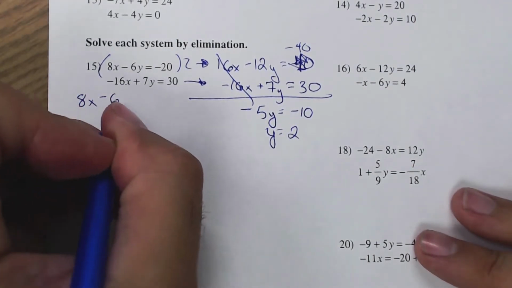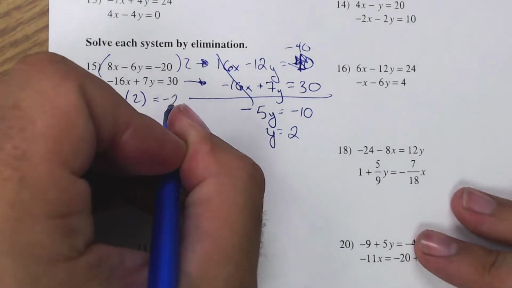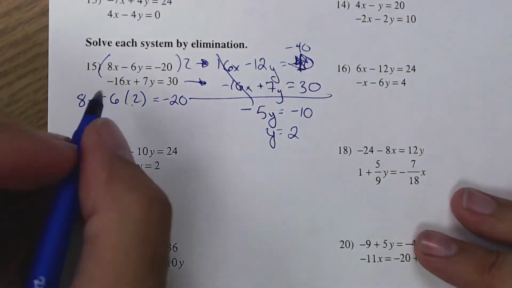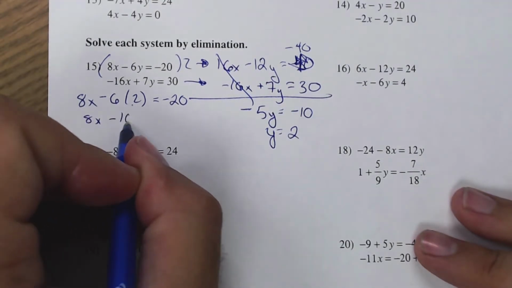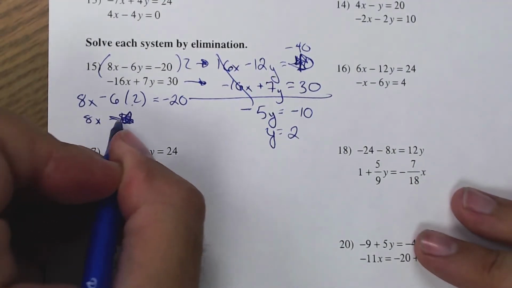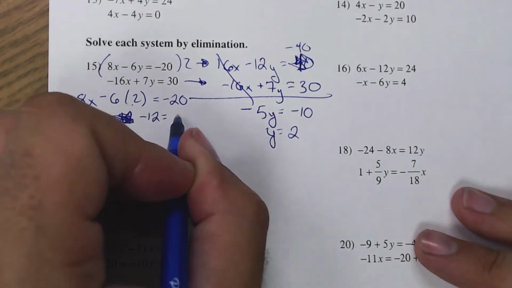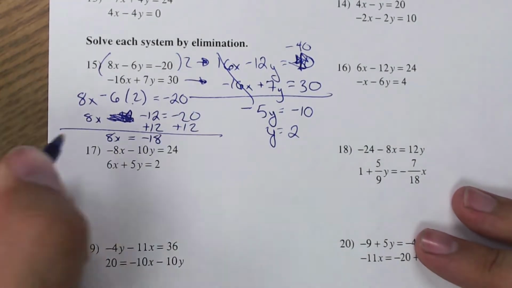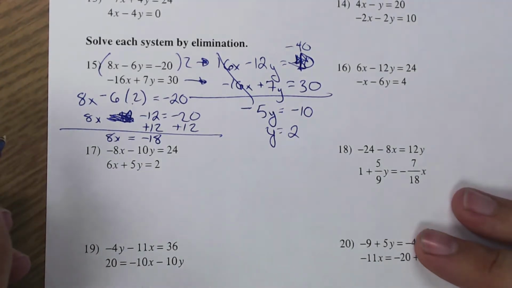So 8x minus 6 times whatever y is. Y is 2, so I plug that in. 8x minus 12, I don't know why I wrote 16. 8x minus 12 equals negative 20 plus 12. 8x equals negative 18.